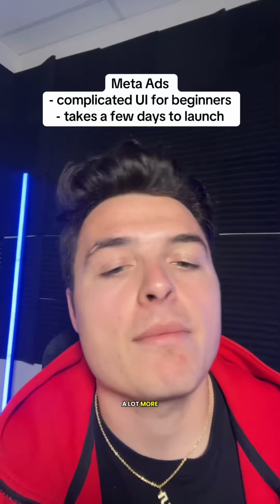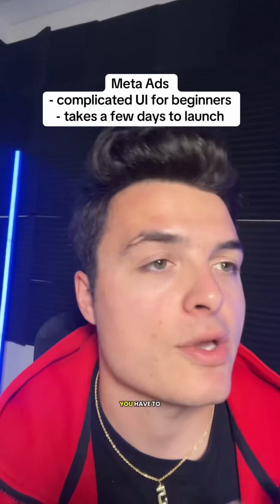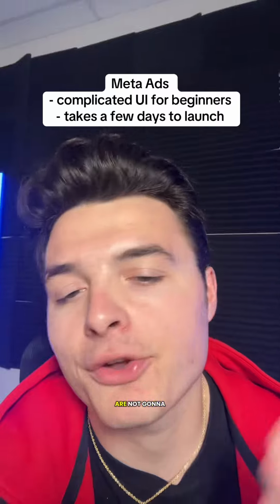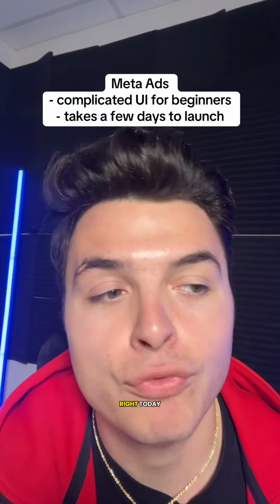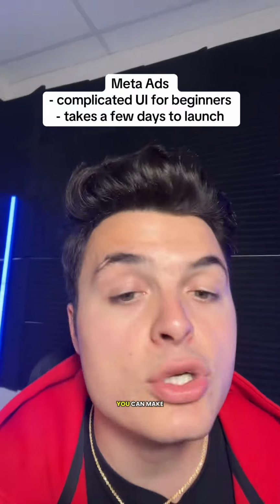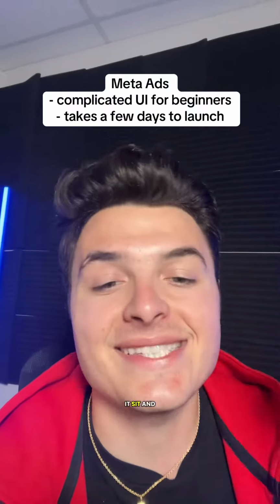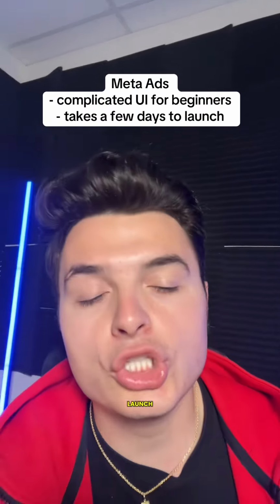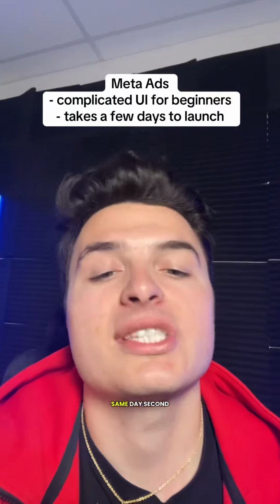With Meta, it's a lot more complicated because you have business managers, you have to have profiles, there's pages, and to be honest with you, you most likely are not going to be able to start Meta right today and get a campaign up and launched. You can make your account, then you kind of have to let it sit and age for a few days, warm it up, then slowly launch. Whereas with TikTok, boom, you can launch same day.